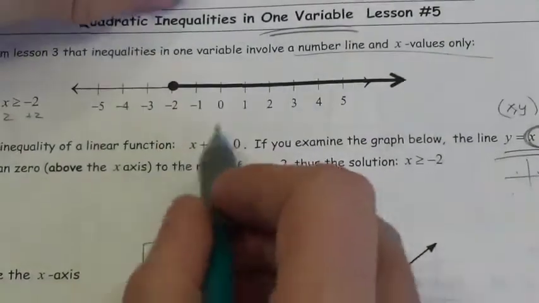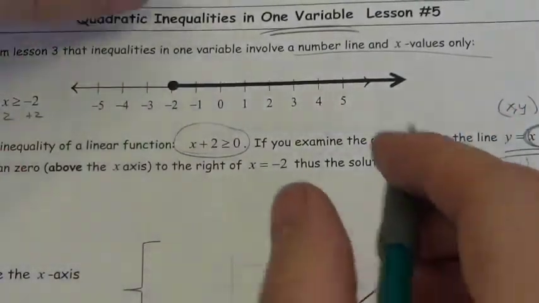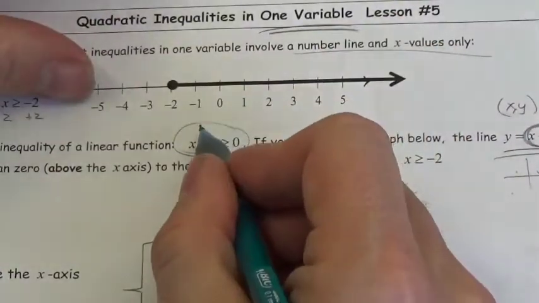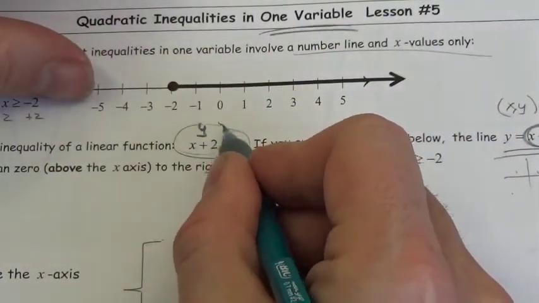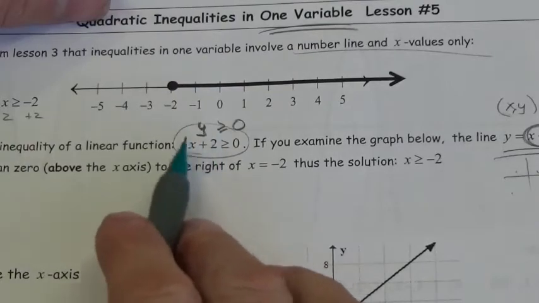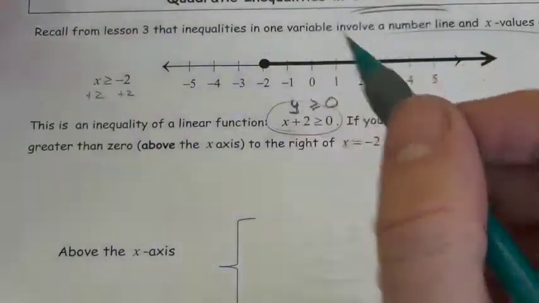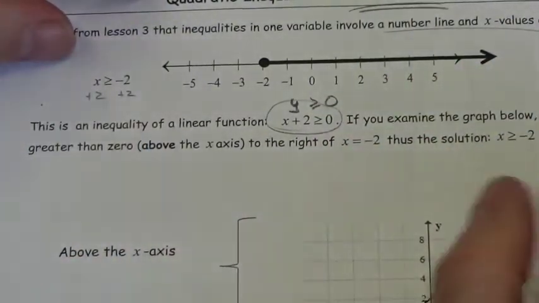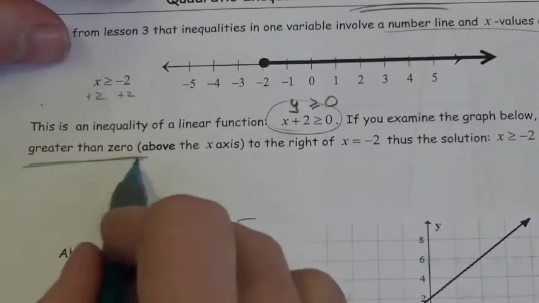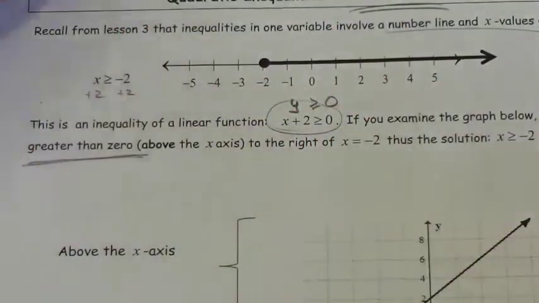If I go back to this, in essence, I'm almost starting to extend this idea into 2 dimensions. Almost. There's going to be some kind of give and take here. But this is like asking where my y coordinate is greater than or equal to 0, because this is how I generate the y coordinate of this particular graph. So maybe what I'm asking for is, where is the line y equals x plus 2 greater than 0? Now all of a sudden, I'm switching to an interpretation in 2 dimensions.